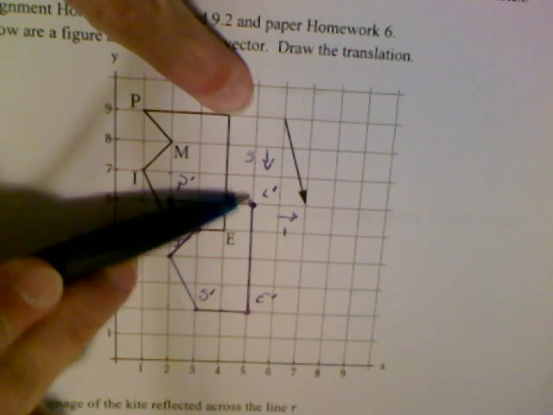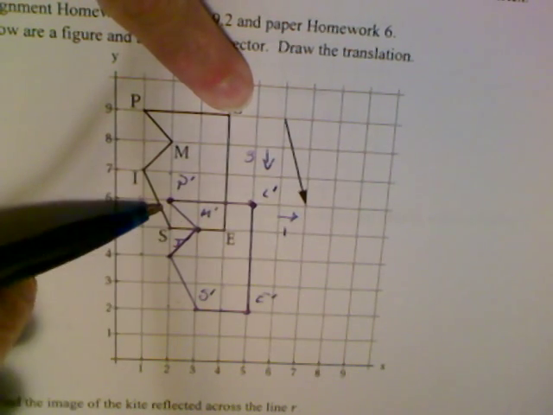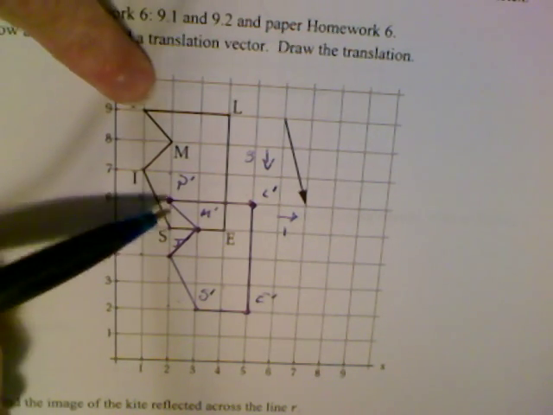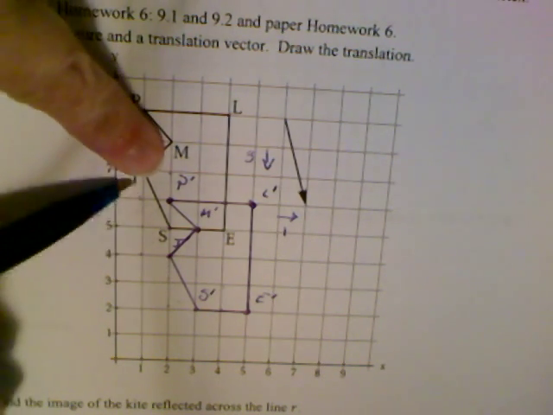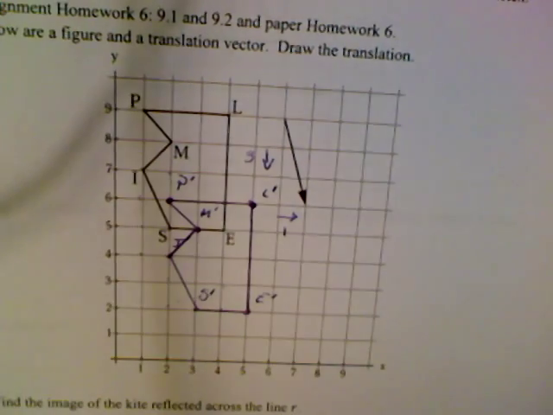So I could move L and then say that P is back 3 from L. And then M is across a diagonal, and I is across a diagonal. And to get from I to S, I go down 2 and in 1. So once I move one point, I can do the others in relation, or I can move each point. It's up to you.